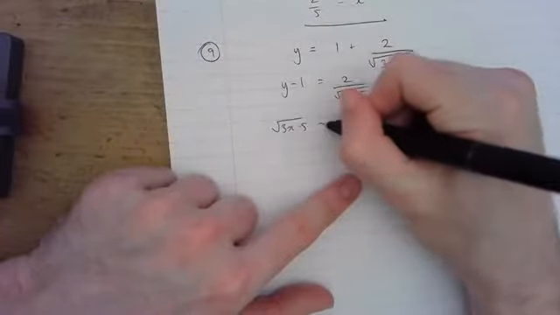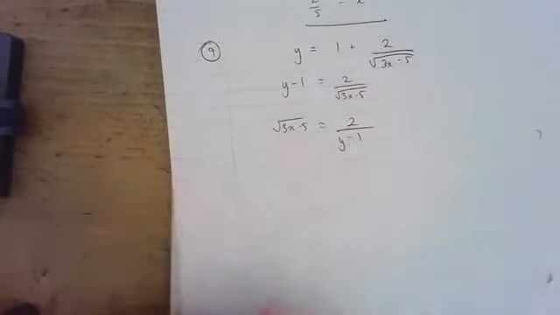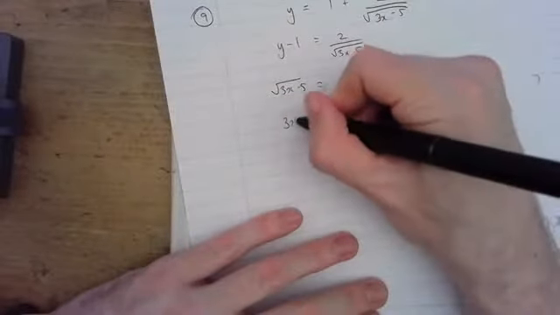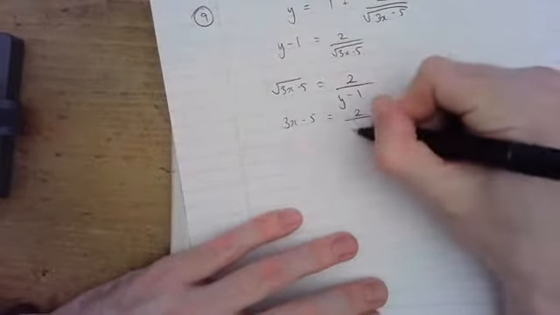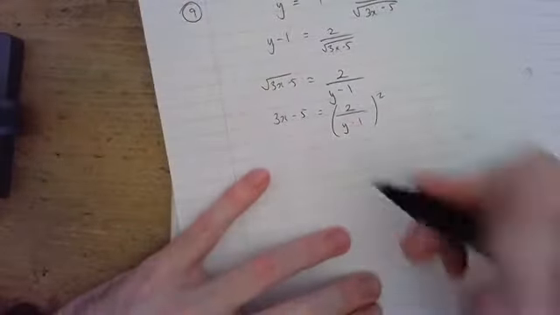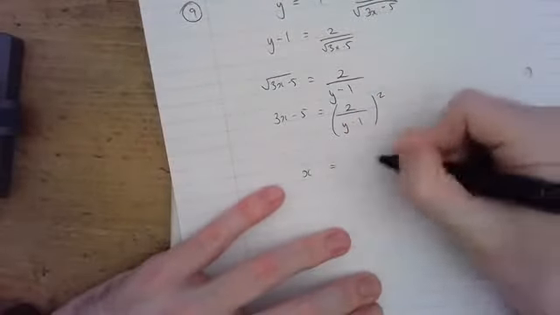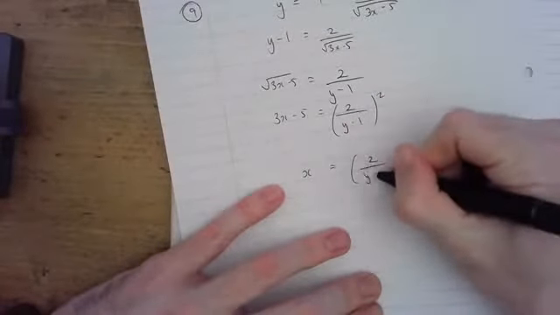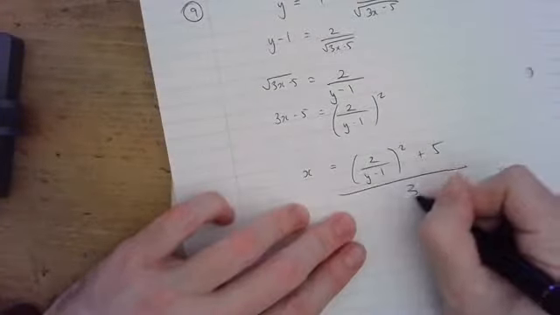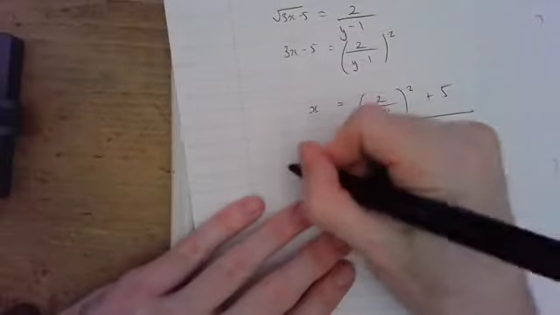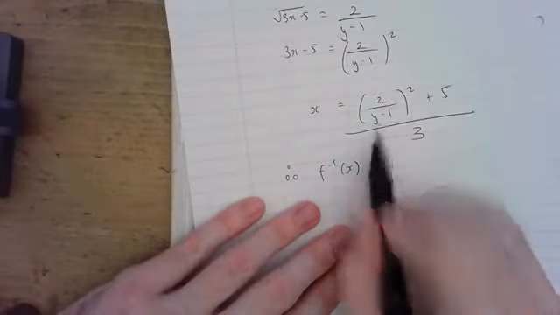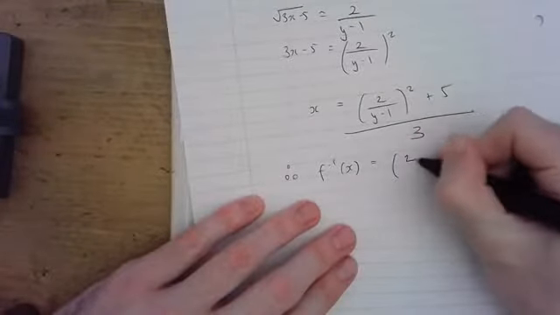So 3x minus 5 is equal to 2 over y minus 1. I'm then going to take the square root over where it will become squared. So it's going to become 2 over y minus 1, but all of that thing squared. I'm not going to actually expand that. I'm going to leave it as that, because otherwise it'll take me ages. And then I'm going to take the rest over in one go. So 2 over y minus 1 squared, and then it's plus 5, and then the whole thing is going to be divided by 3. And that is my f minus 1. But I change the y to an x, and that's just the rule. That's how you do it.